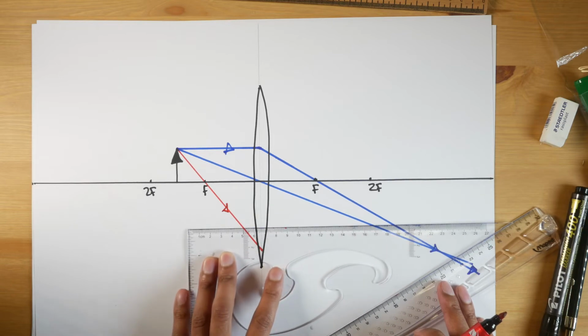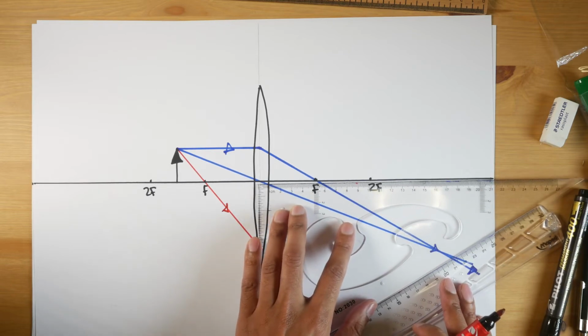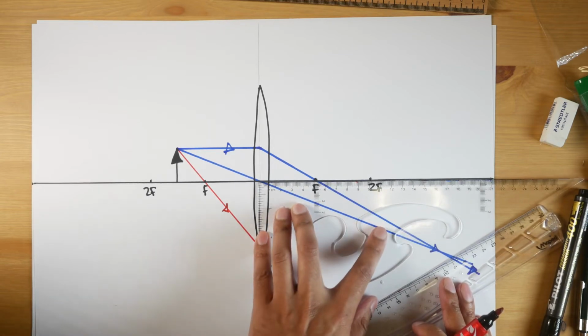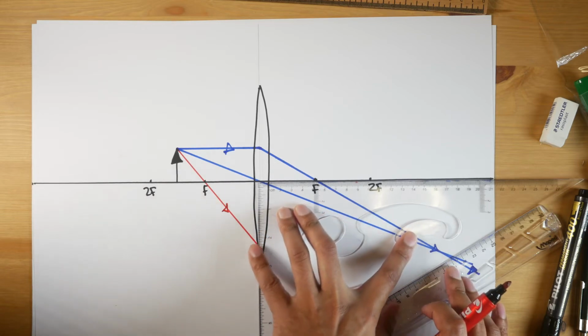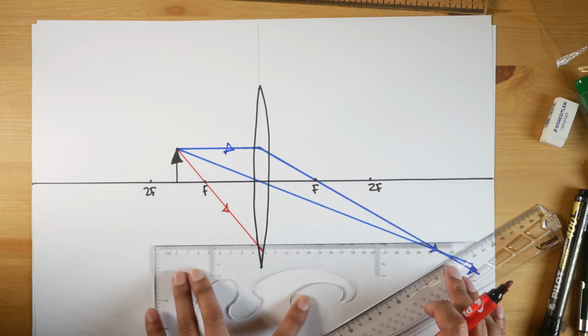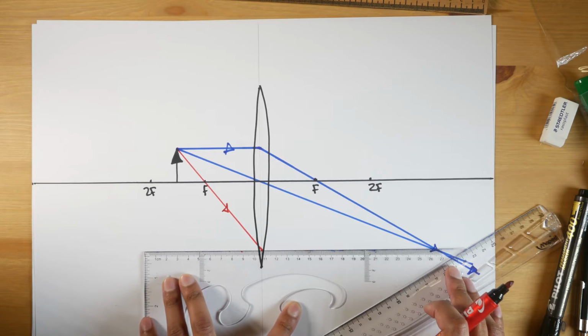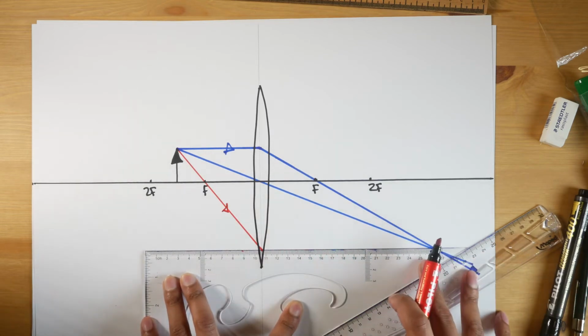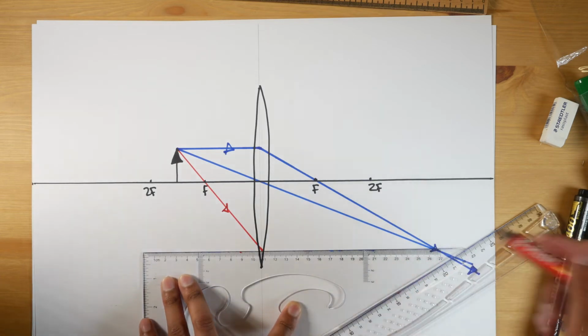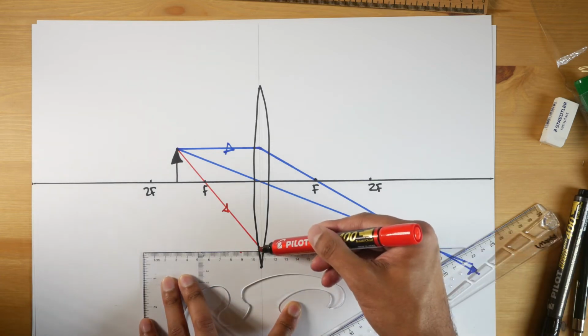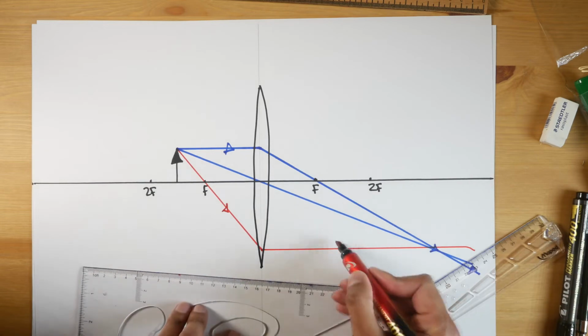I just moved. Hold it really steady. Kind of like this. That's where it's going to be. Like that.